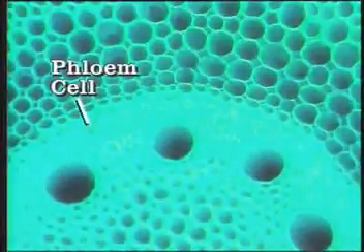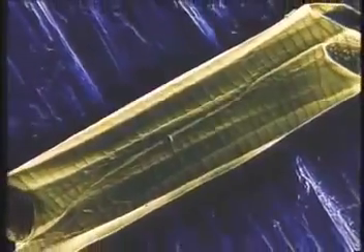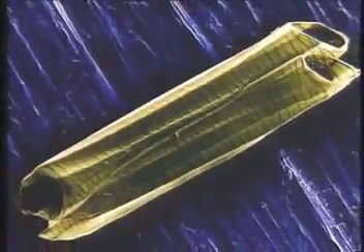This cross-section of a root shows different kinds of hollow cells. Phloem cells conduct glucose from the plant's leaves. Xylem cells conduct water from roots to other parts of the plant. A photograph taken with the help of an electron microscope shows how xylem cells have a tube-like shape that makes it easy for them to conduct water.